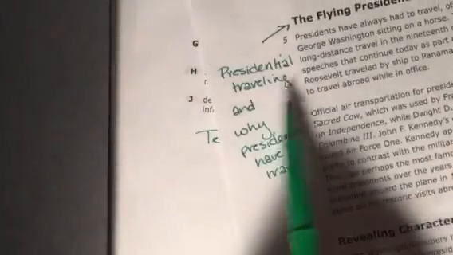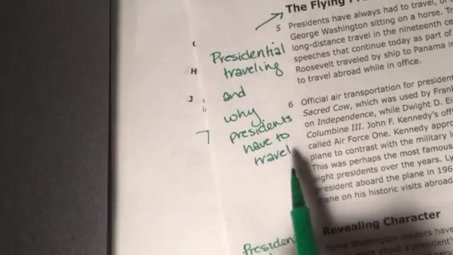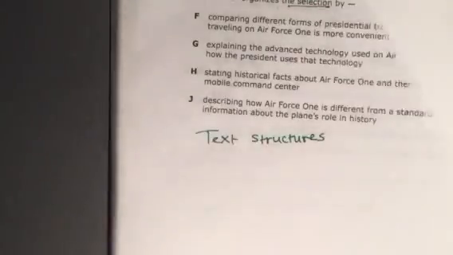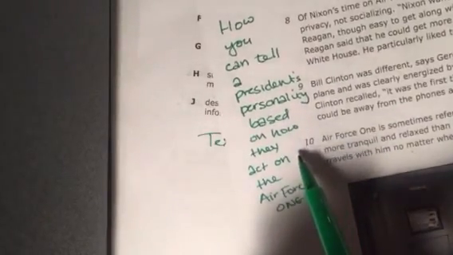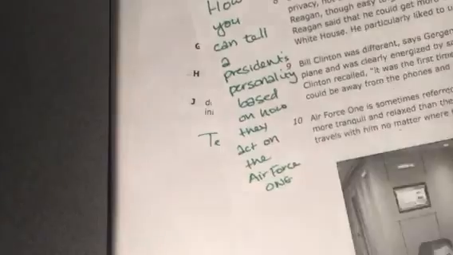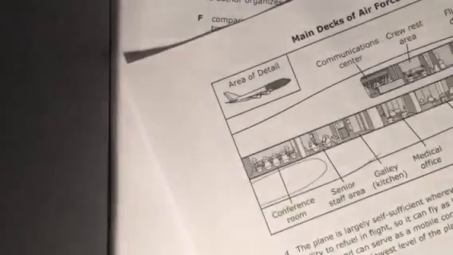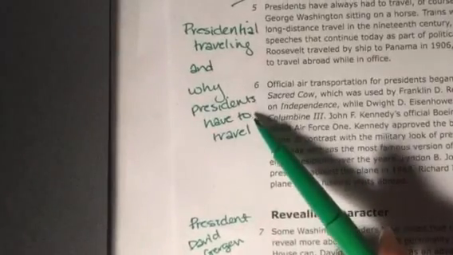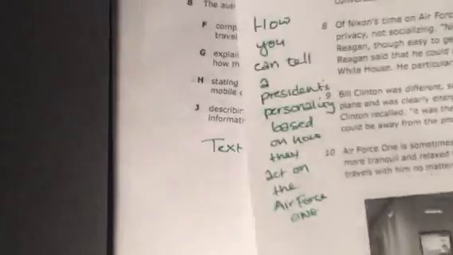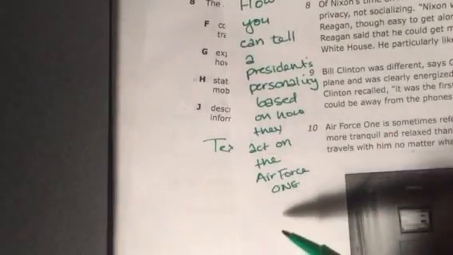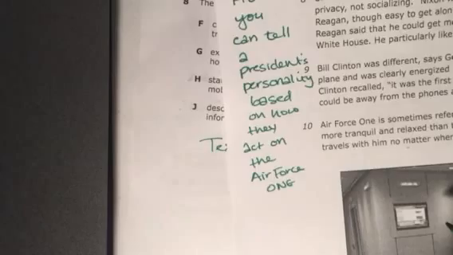The second section is talking about presidential traveling and why the presidents have to travel. The last section is talking about how you can tell a president's personality based on how they act on the Air Force One. So pretty much how they are in that space. So again, informing the reader about Air Force One and the differences between it and regular airplanes. Presidents traveling and why it's important. Okay, like the history of why they've been traveling and why it's important. And how you can tell the president's personality based on how they act on the airplane.